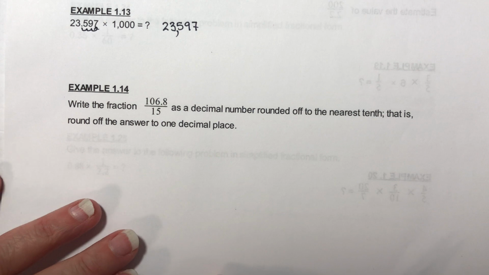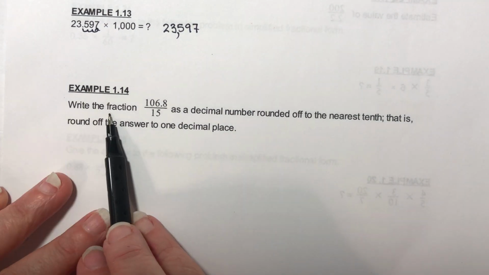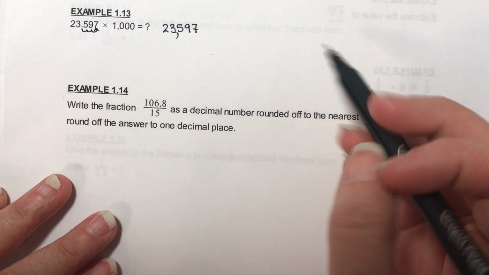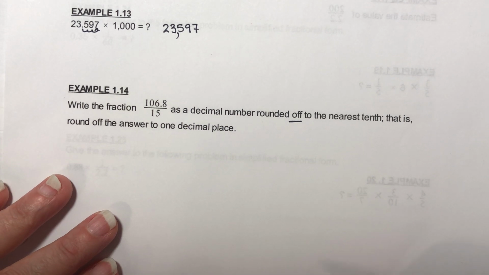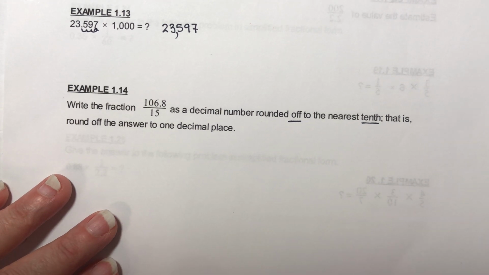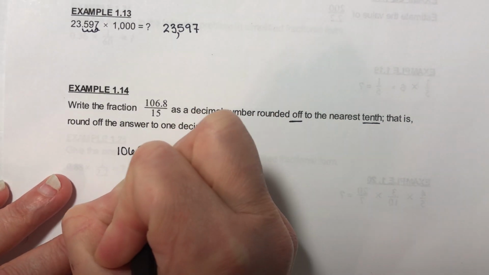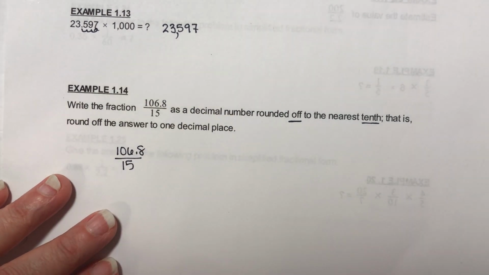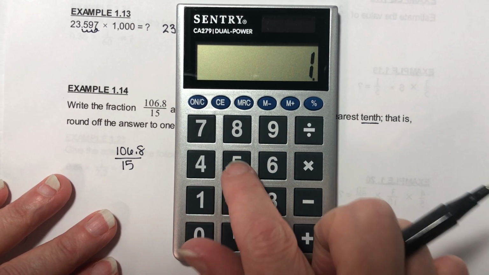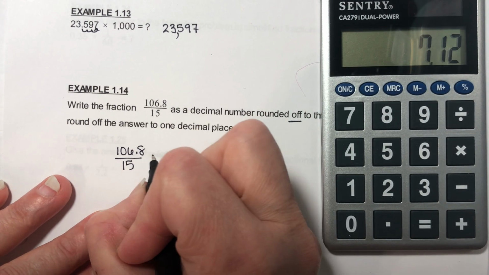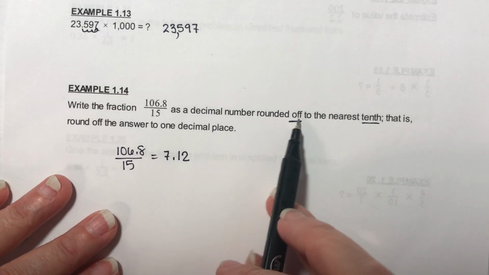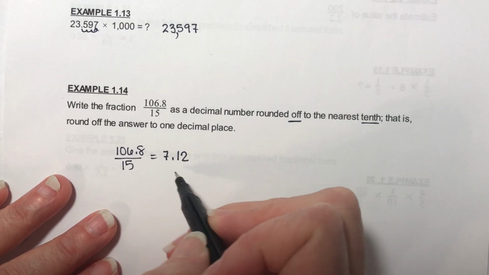Okay, so we want to write this fraction, 106.8 divided by 15, as a decimal number, rounded off to the nearest tenth, which is 1 decimal place. First thing I'm going to do is this division. I get 7.12. Now we're supposed to round this off to the nearest tenth. This is our exact answer.